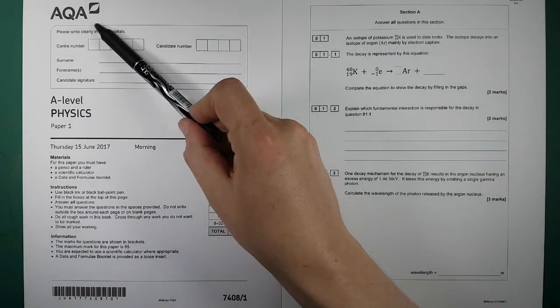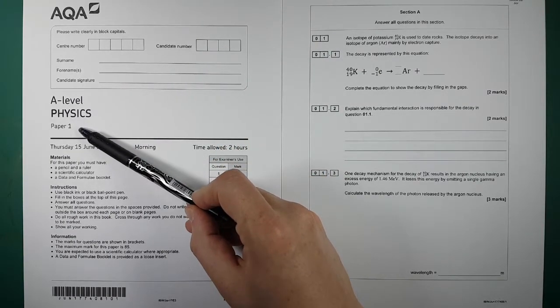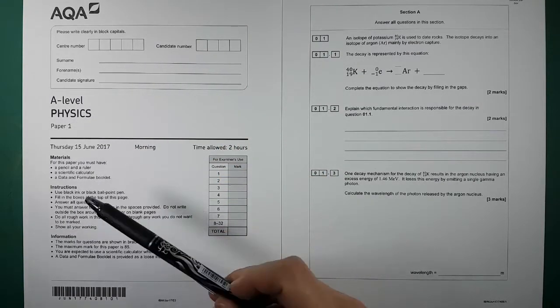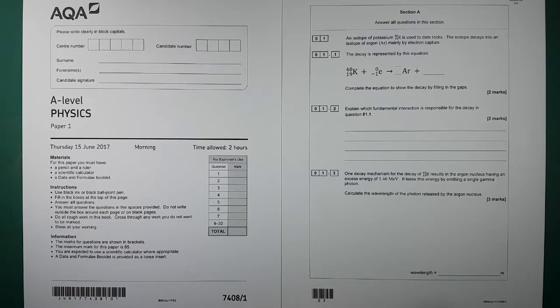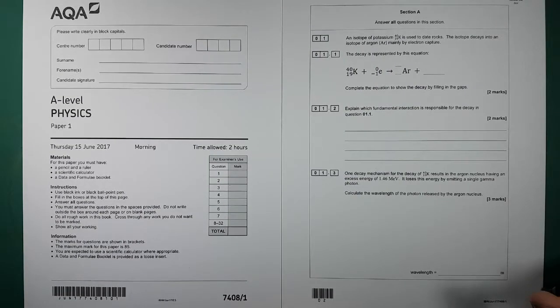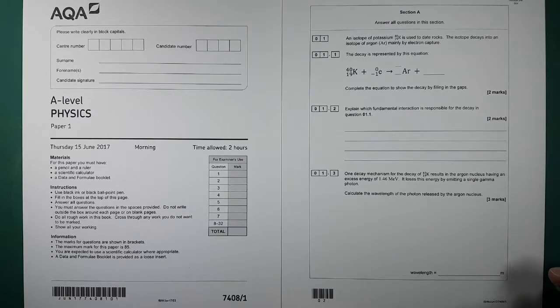Today I'm going to be solving the AQA A-Level Physics Paper 1 from 2017, and I'm going to be going through question by question, blow by blow, exactly as you'd need to in an exam. Hopefully this will be useful for your revision.